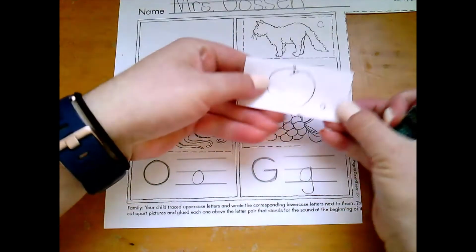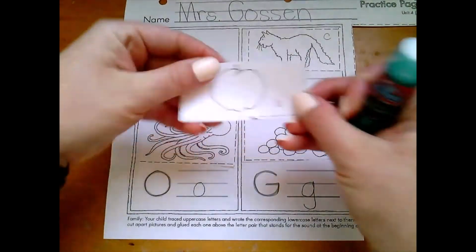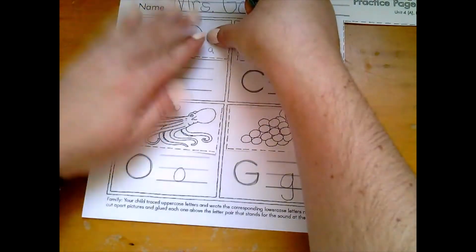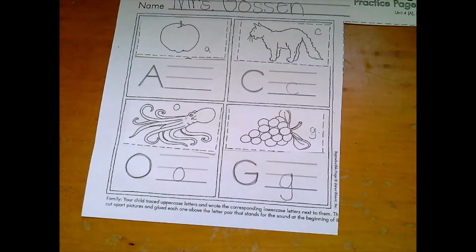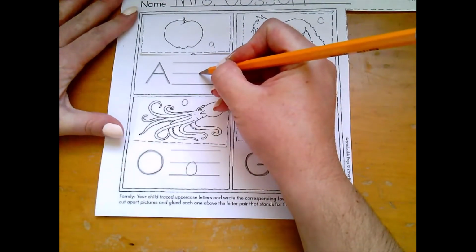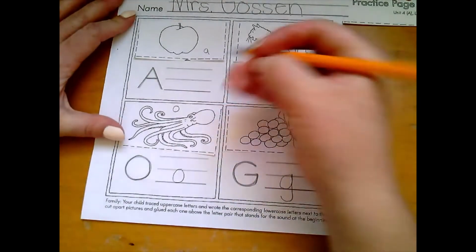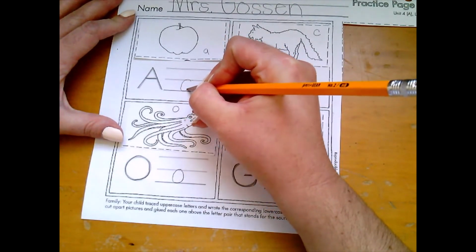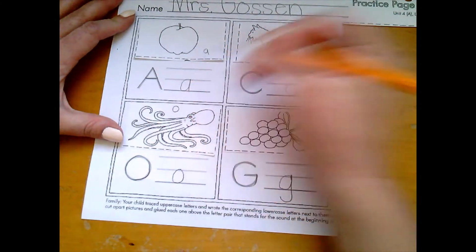And the last one is apple, and that's going to go with our letter A. And then we need to make a lowercase letter A. And that also starts at the middle line. All these letters, the lowercase starts the exact same way. Curve around, back up, and pull down.